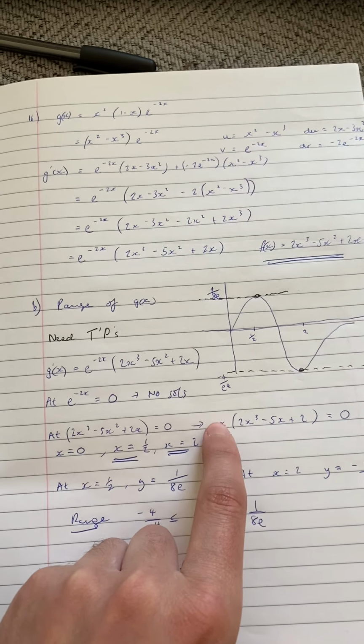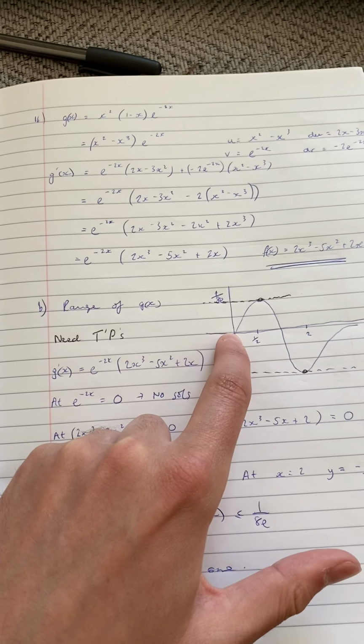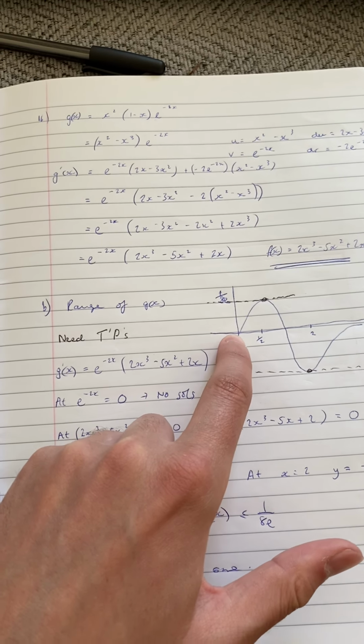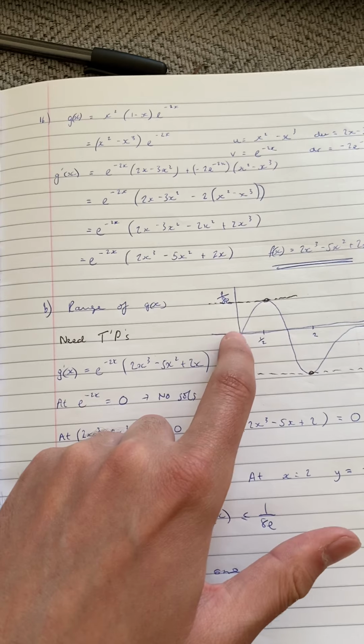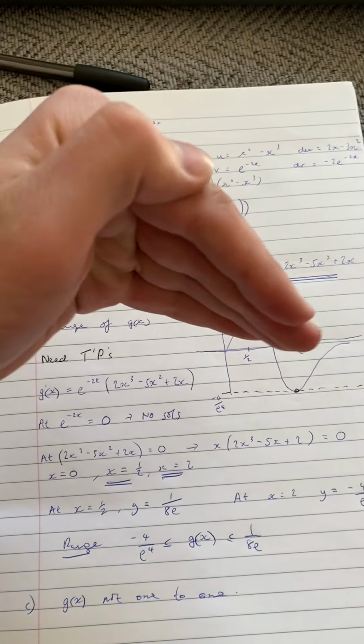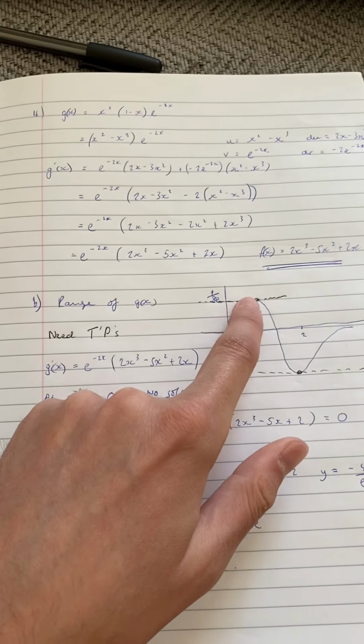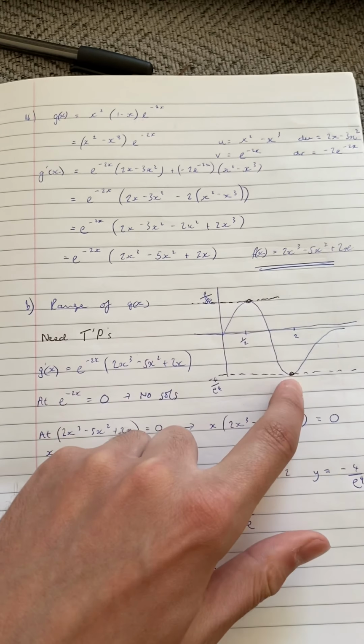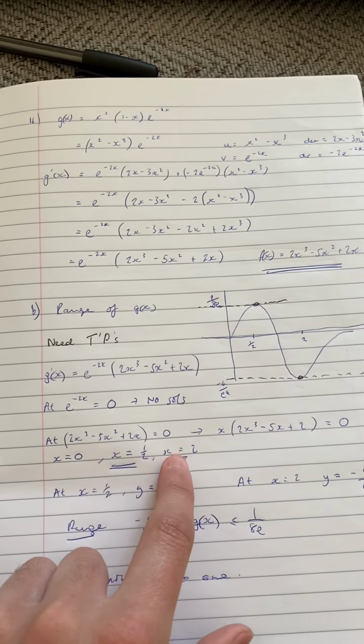And so x could be 0, but it's quite clearly not going to be that point, because we're not interested in that one, but it must be a turning point there as well. And it must curve up like that. Anyway, it's quite obviously this value of x and this value of x. So we got x is a half, x equals 2.